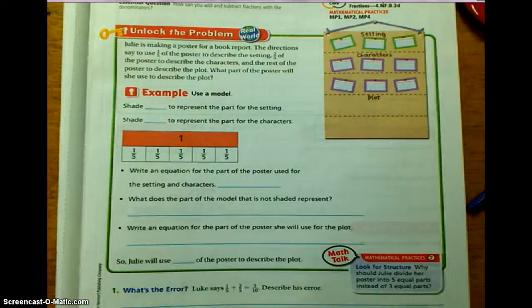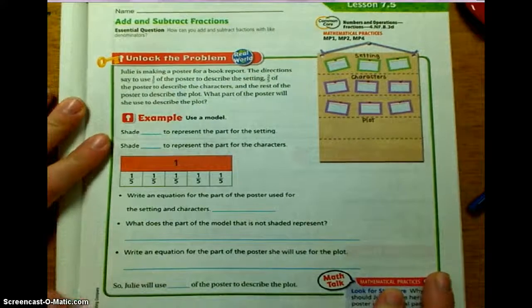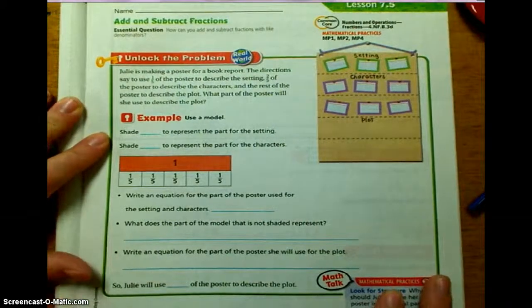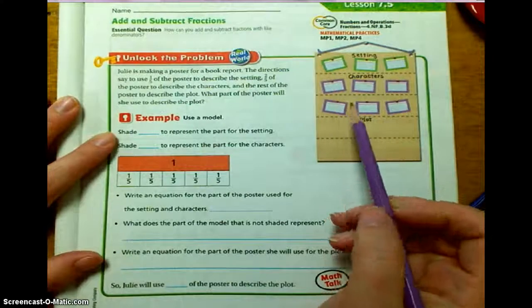Okay, today we're going to do the flipped lesson for lesson 7.5 in your math books. Today's essential question is, how can you add and subtract fractions with like denominators? Okay. In this problem, let's go ahead and read about it.